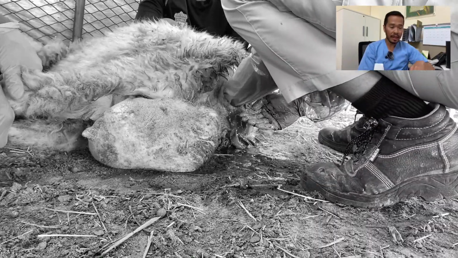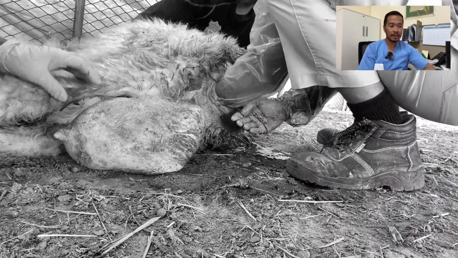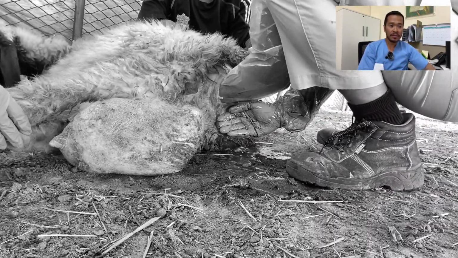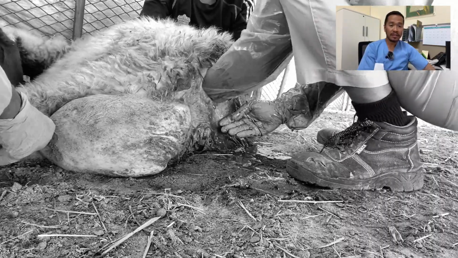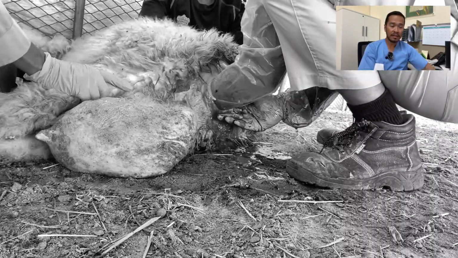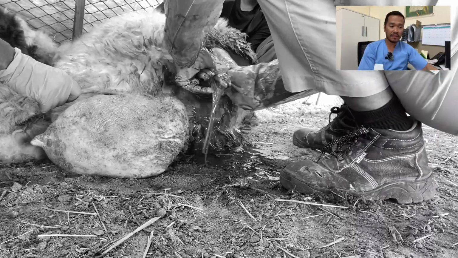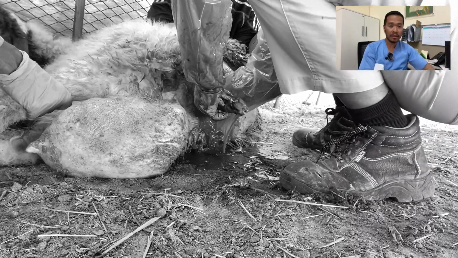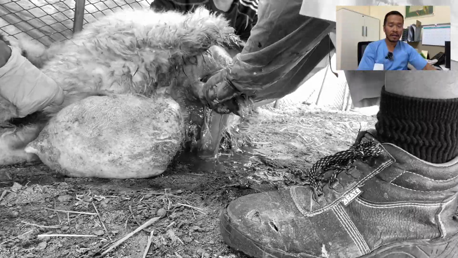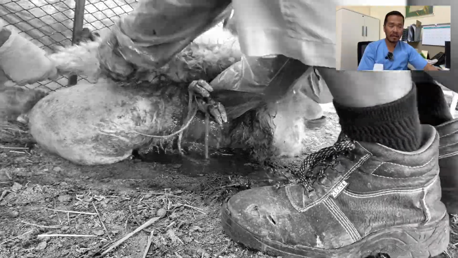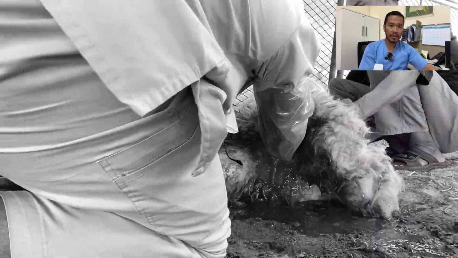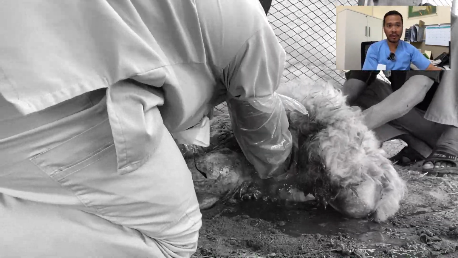I checked that the uterus is spacious enough inside, so I adjusted the fetus. I returned the front limbs back and then grabbed the head towards the reproductive tract. That's always my way of doing it.